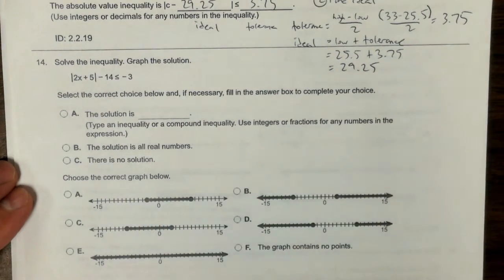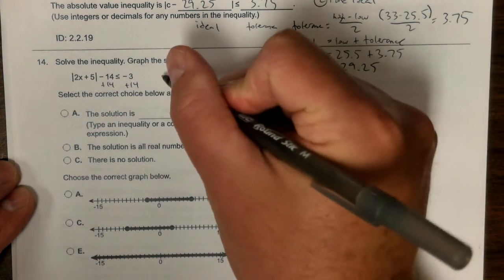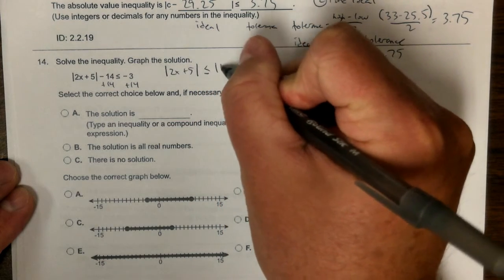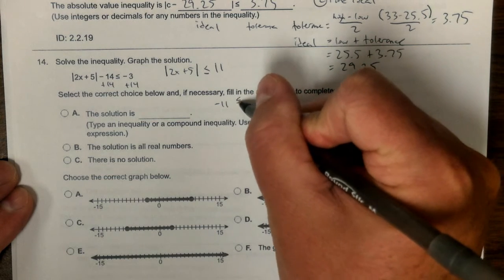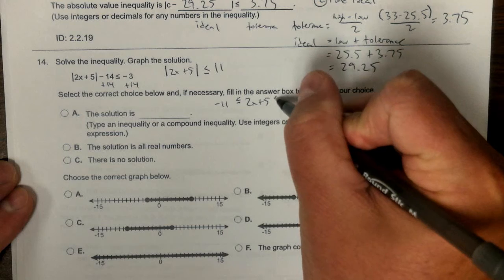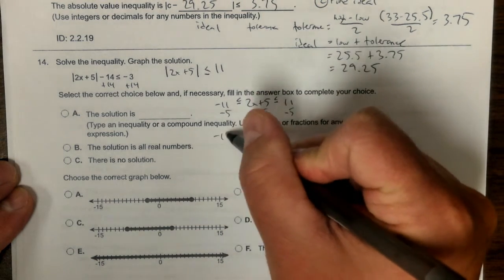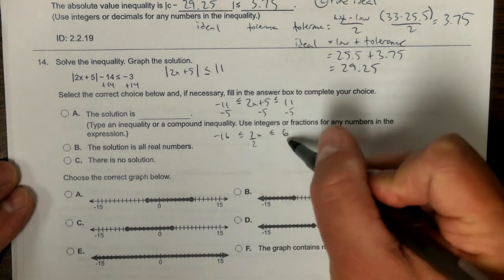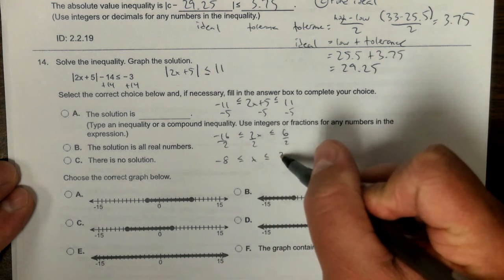Okay, on our next one, solve the inequality, graph the solution. So we add 14. We've got the absolute value of 2x plus 5 less than or equal to 11. Then we go negative 11 less than or equal to 2x plus 5 less than or equal to positive 11. And then just solve it. Negative 16 less than or equal to 2x less than or equal to 6, and negative 8 less than or equal to x less than or equal to 3.